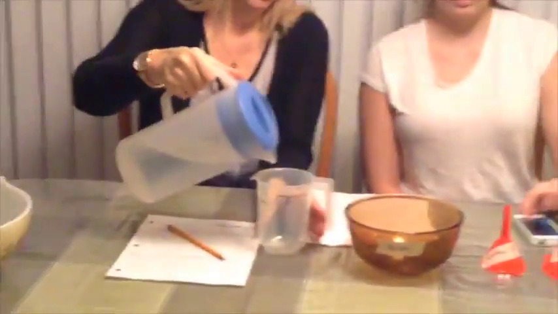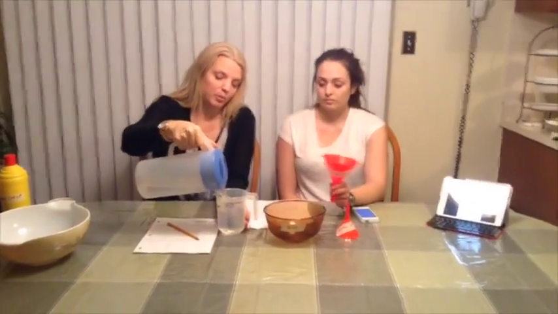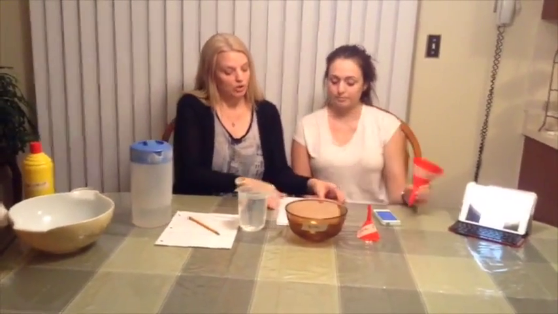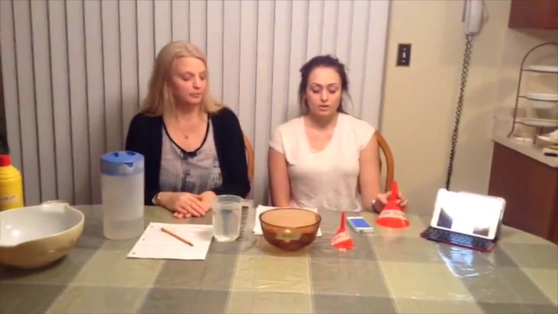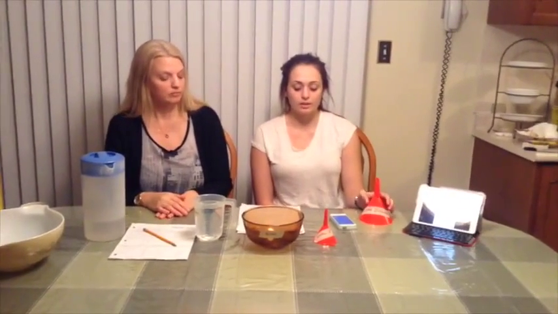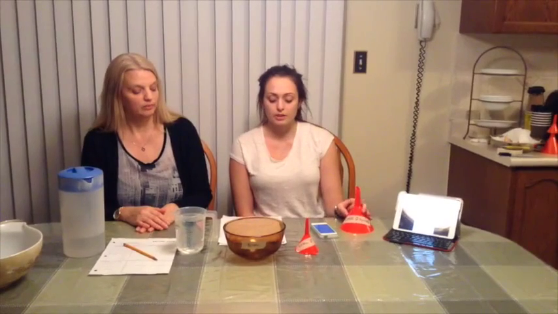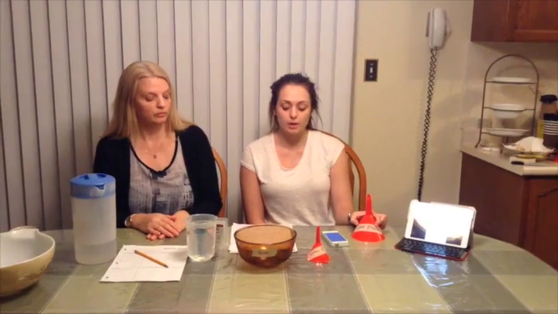So I will fill the container up with the water to the 500 milliliters. However, we're going to talk about the specific expectations of this experiment before we go on with it. So we're going to be looking at the specific expectation number 2.2, which is use scientific inquiry experimentation skills to investigate changes in body systems.